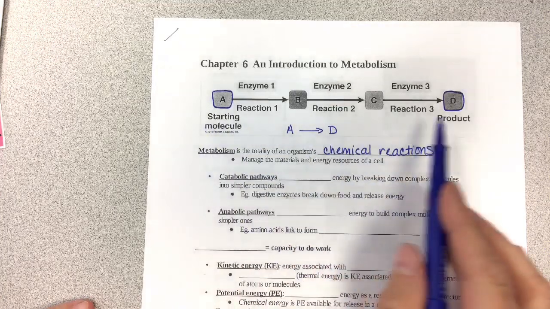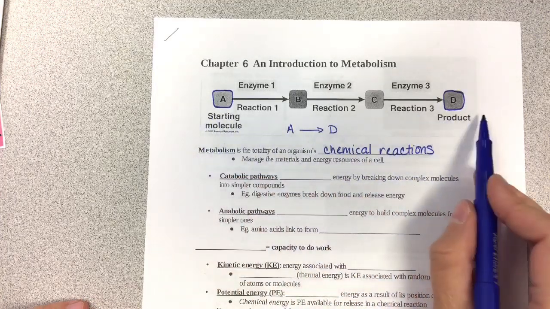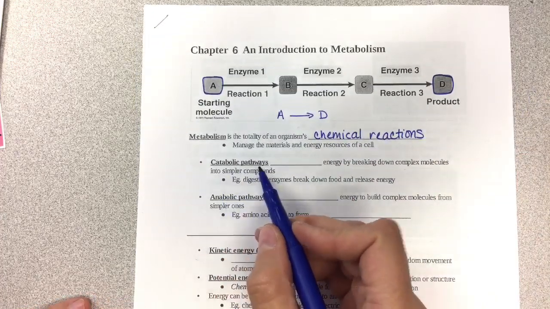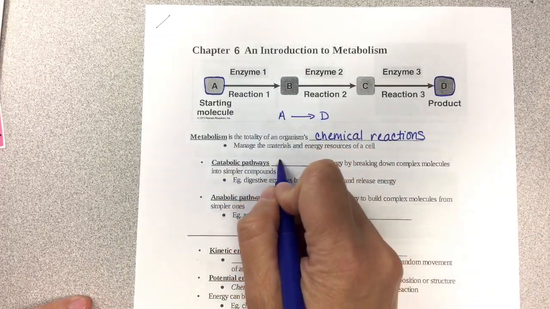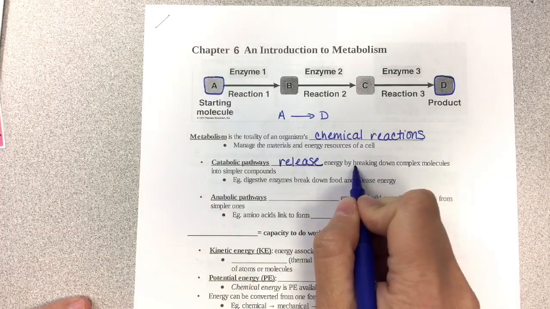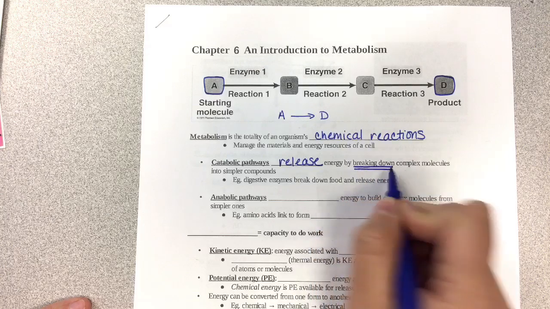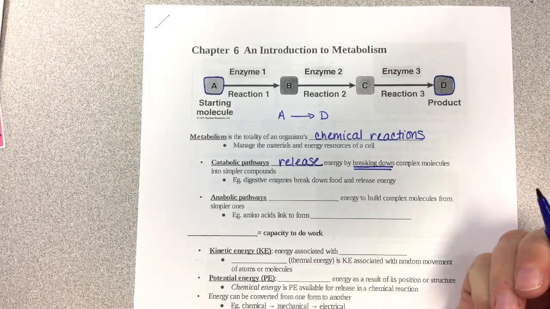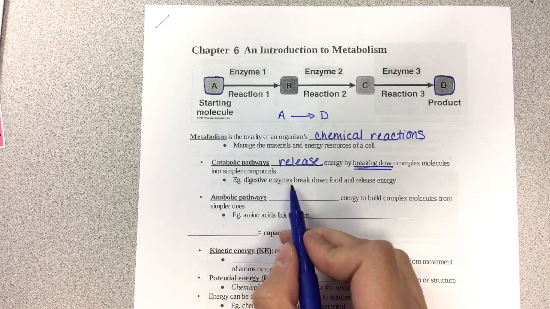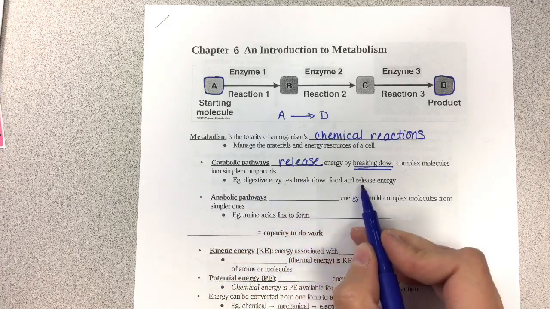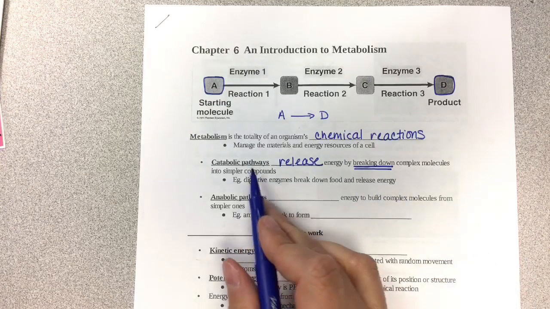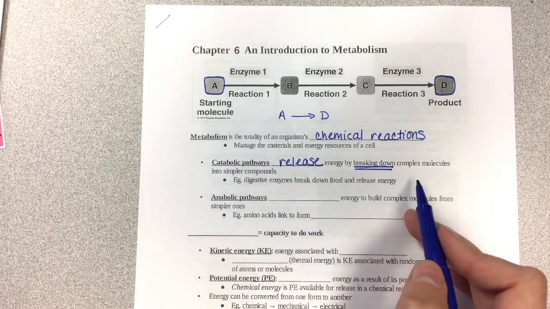Now, there are two different types of pathways. So this is called a pathway. It's a series of chemical reactions. There are what are called catabolic pathways, and these guys release energy by breaking down, I'm going to underline that, breaking down complex molecules into simpler ones. So the digestive enzymes that we've talked about in class break down food and release energy. And so that would be one example of a catabolic pathway.